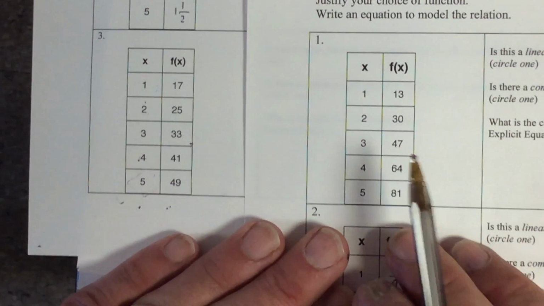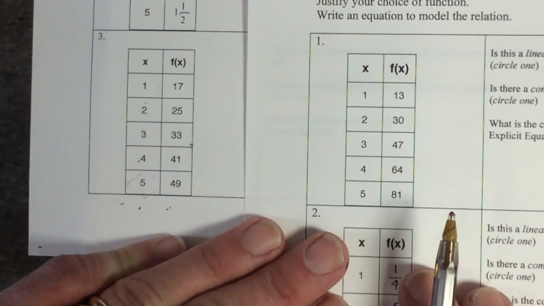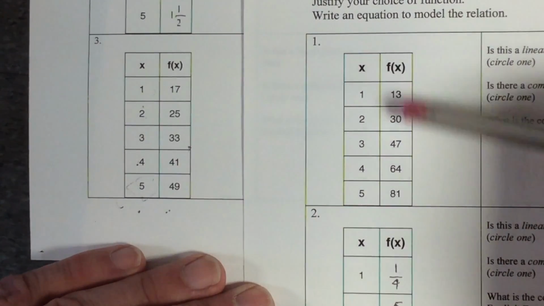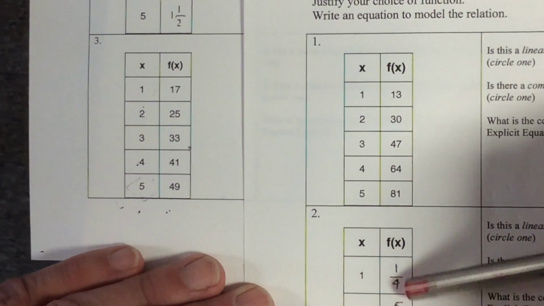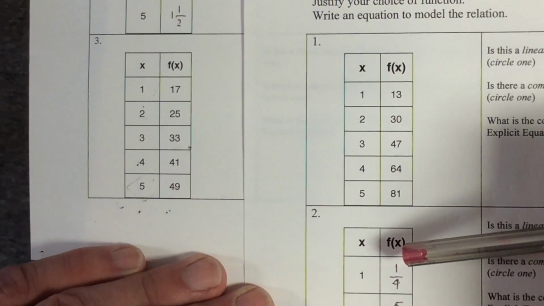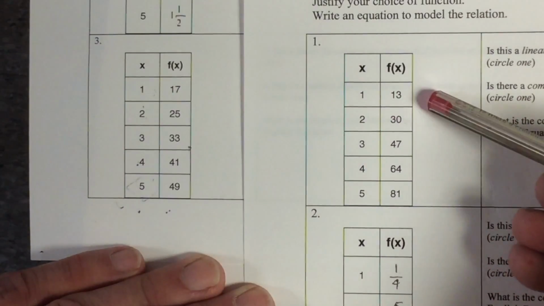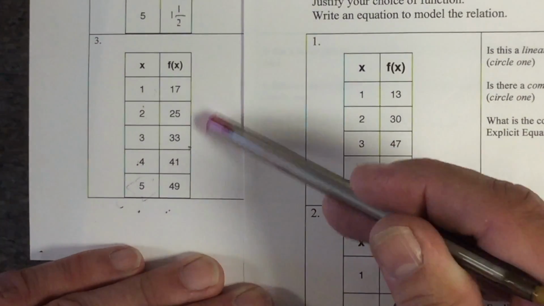I mean, I can tell you what's the same about these two, and I can tell you what's different. The same, they are each arithmetic sequences, linear functions. They each have a common difference as a sequence. What's different? Well, the first term is different, and the difference is different.